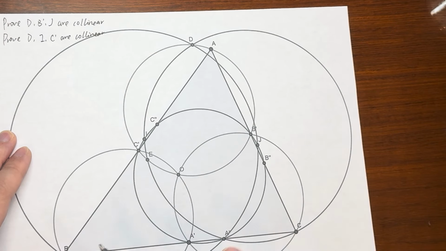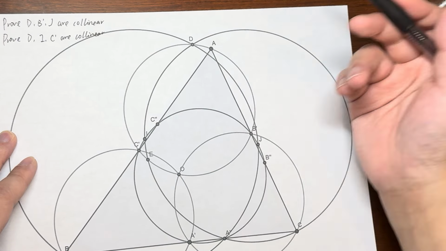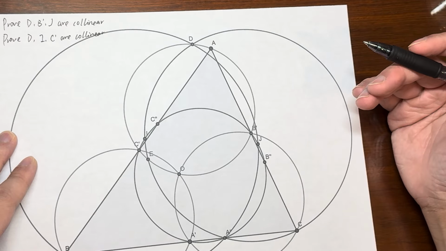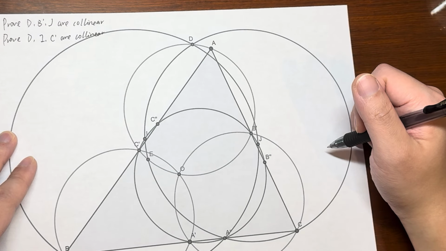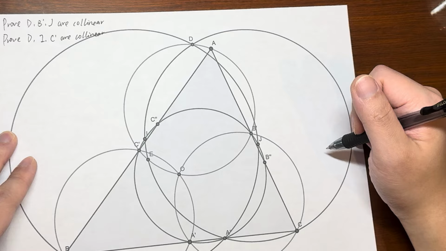You can see they're actually symmetrical, so we prove one and the other is automatically proved. So let's see what we can do here.